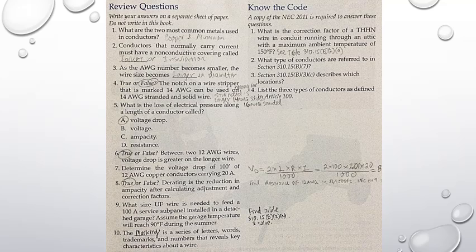Question 8. True or false? Derating is the reduction in ampacity after calculating adjustment and correction factors. That is true. 9. What size of UF or underground feeder wire is needed to feed a 100 amp service sub panel installed in a detached garage? Assume the garage temperature will reach 90 degrees Fahrenheit during the summer.